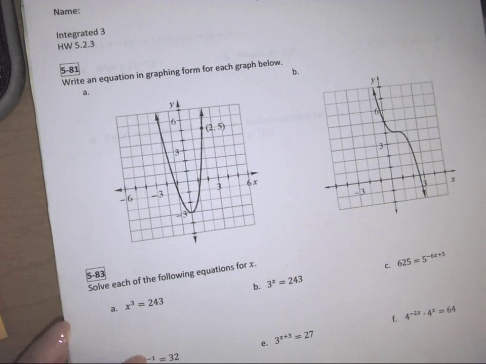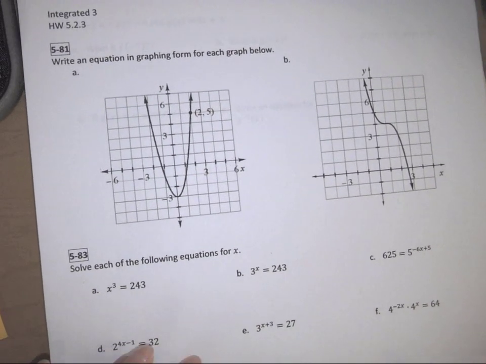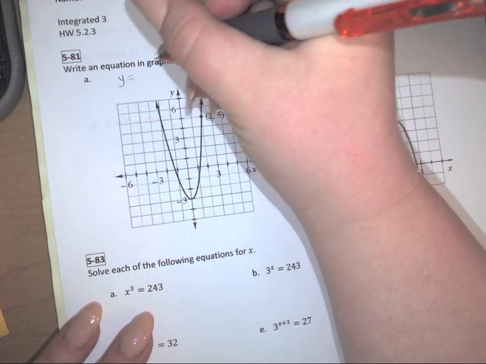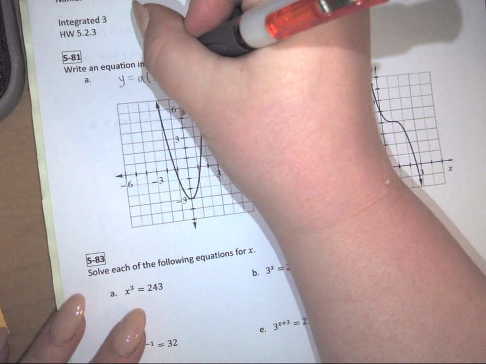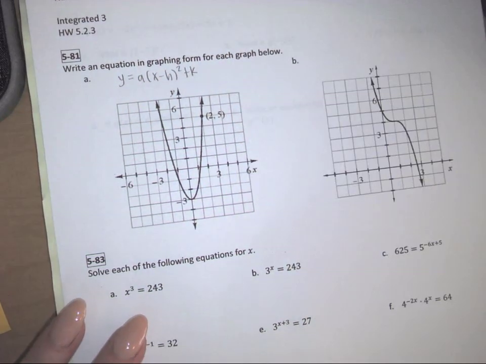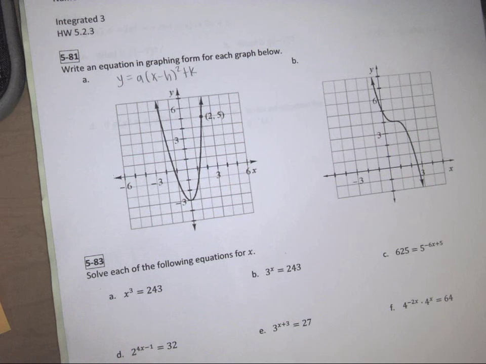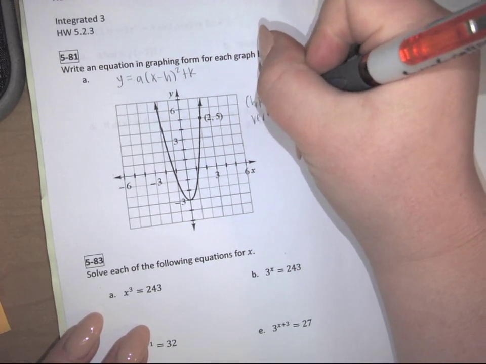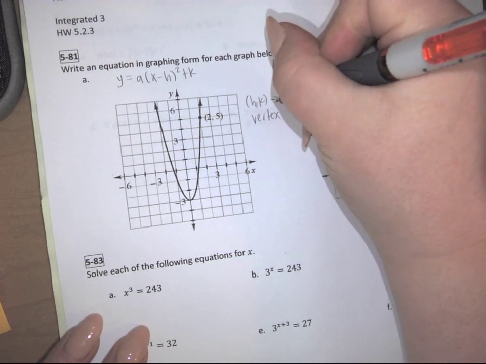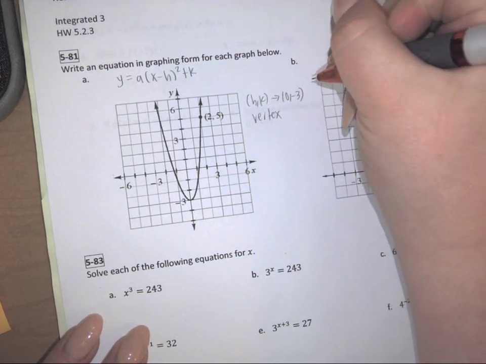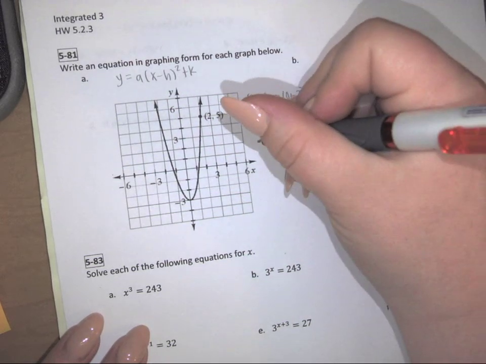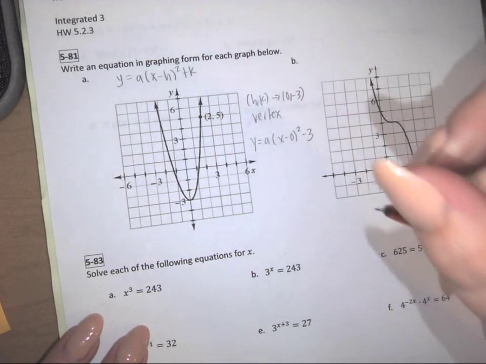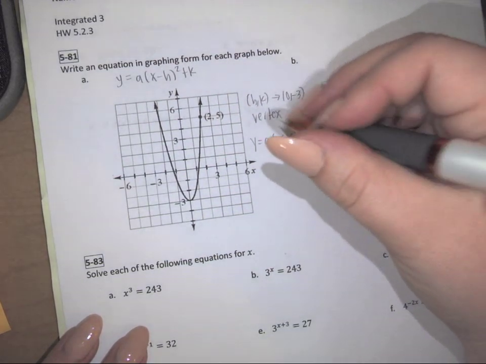Okay, so I'm gonna do these problems for you. So this is a parabola, right? So you want to use y equals a(x minus h) squared plus k. That's the graphing form, and then remember (h, k) is your vertex. So our vertex is (0, negative 3). So then we can put that in: x minus 0 squared minus 3. And then all we need to find is a, sorry.